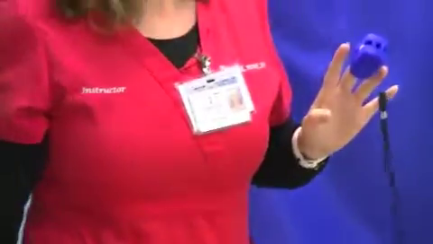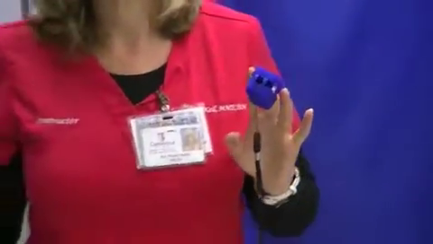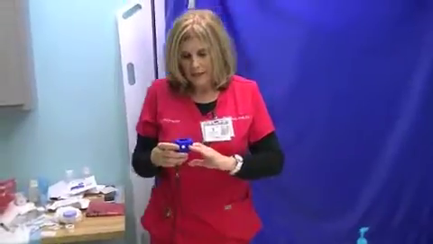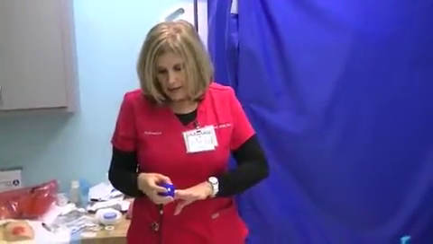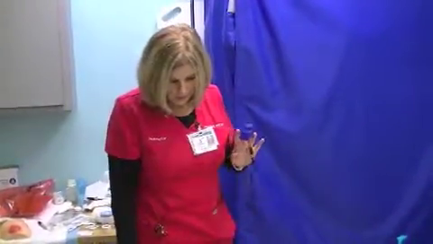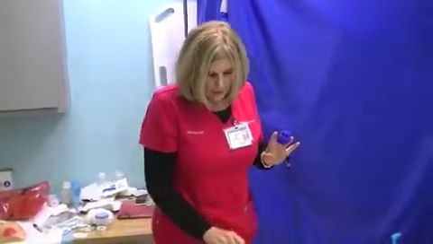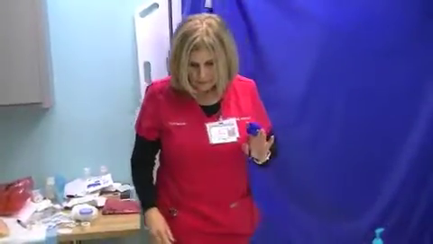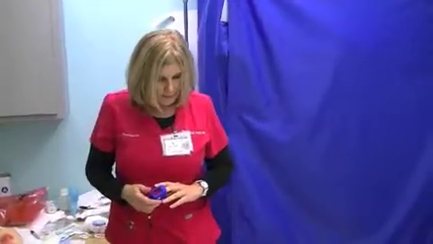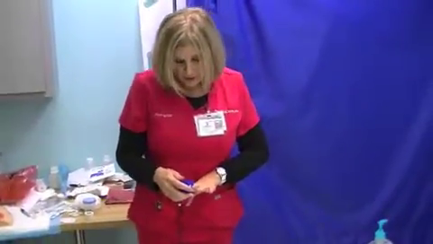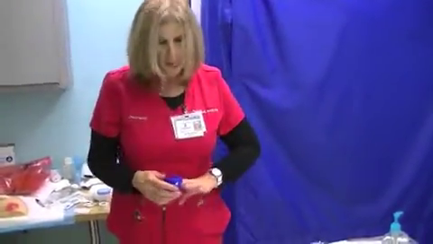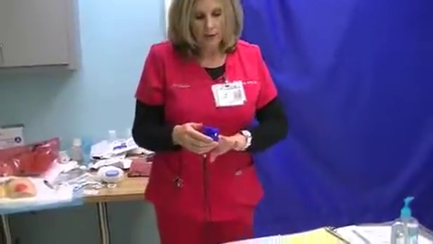And it usually takes anywhere from 60 seconds to 2 minutes. And so when they do the 60 seconds to 2 minutes, it will pick up a reading. Now we want to make sure that we read the measurement on the tray. The normal reading for mostly is 95 to 100%.